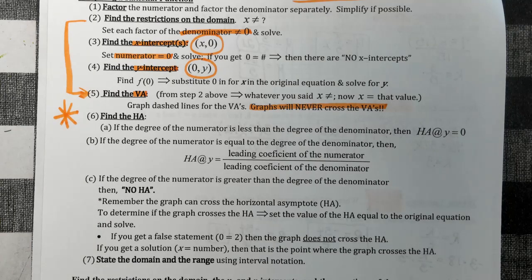Think about a degree symbol, what position is that? An exponent. So the degree is your highest exponent in standard form.